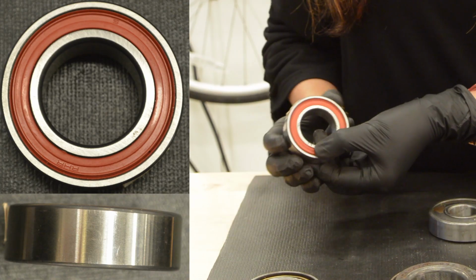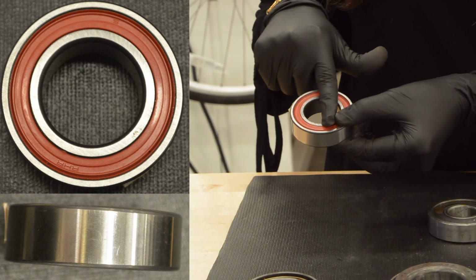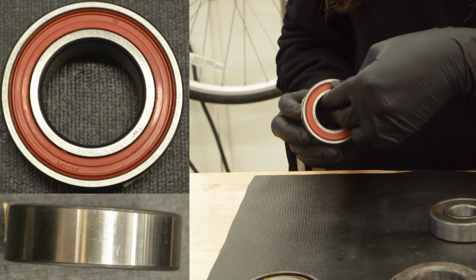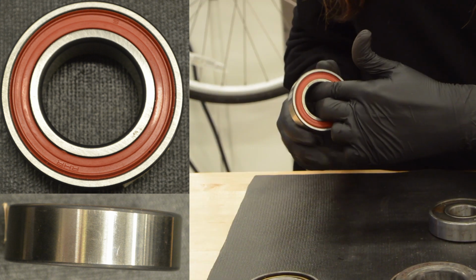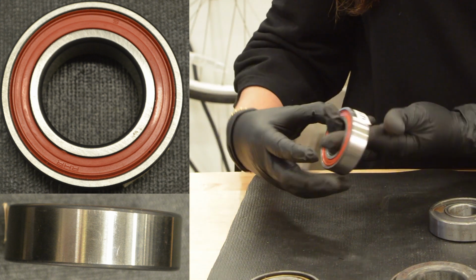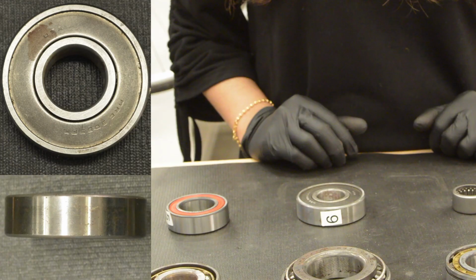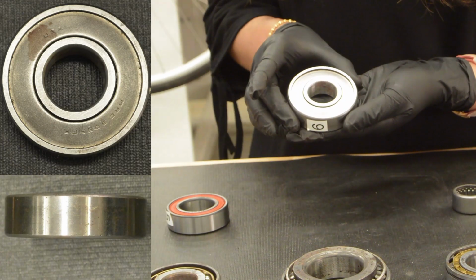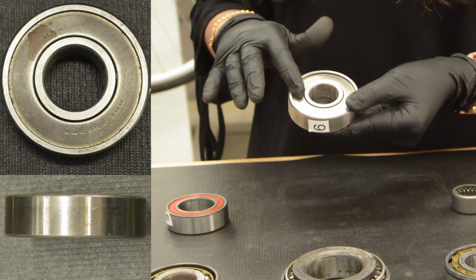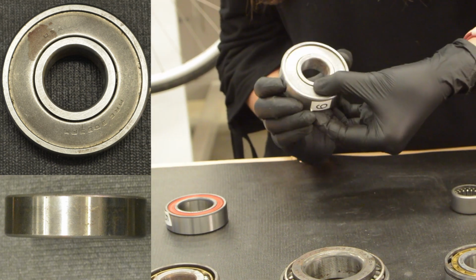Now I'll show you bearing number 5. So here you can see that the bearings are covered by rubber materials, but still you can spin like this, okay? Now this is bearing number 6, and here you can see that the bearings are covered by metal material, and also you can spin like this.